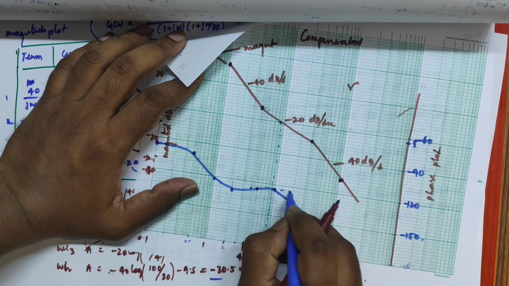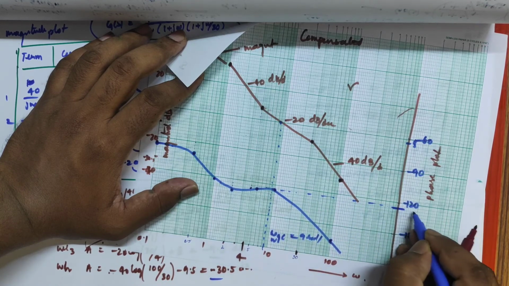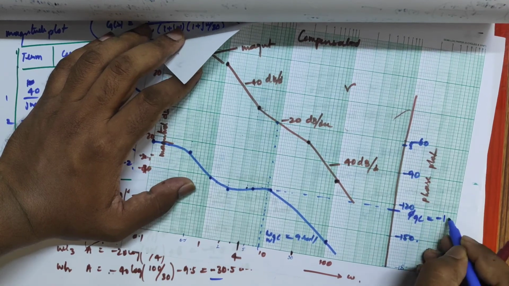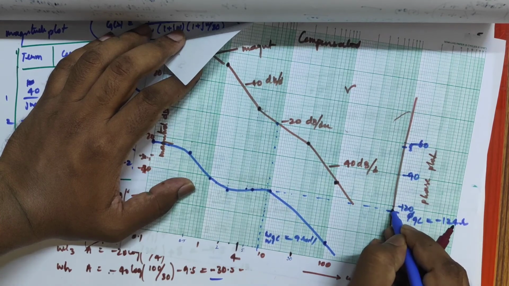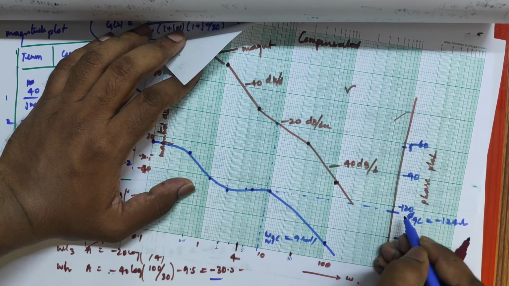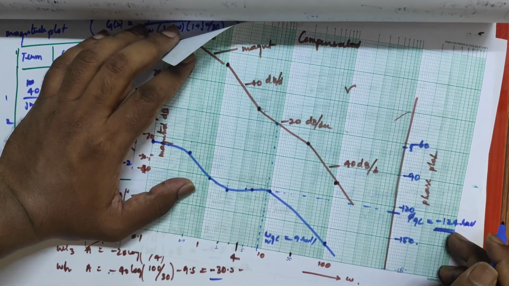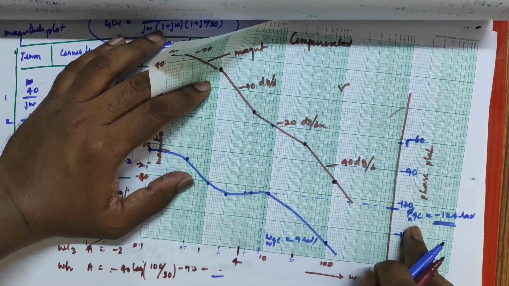So phi GC is approximately minus 124. Minus 124 is the new phase at the new gain crossover frequency.